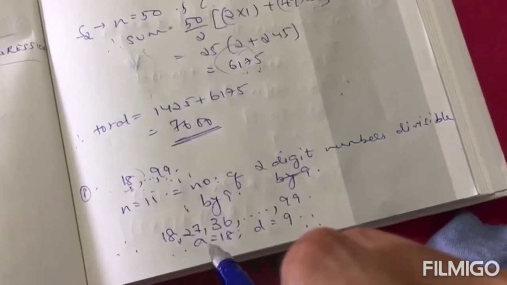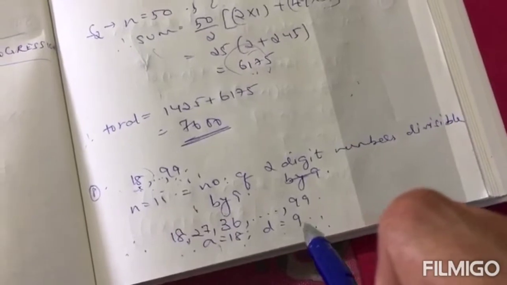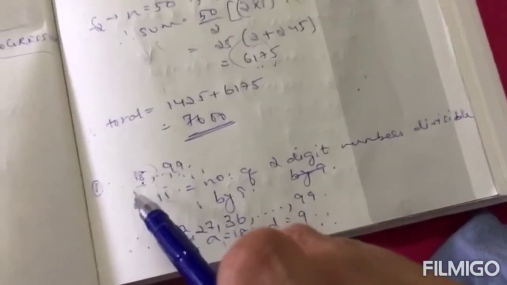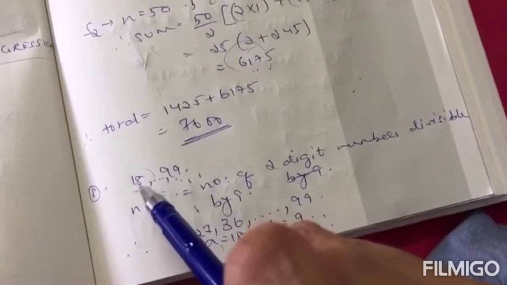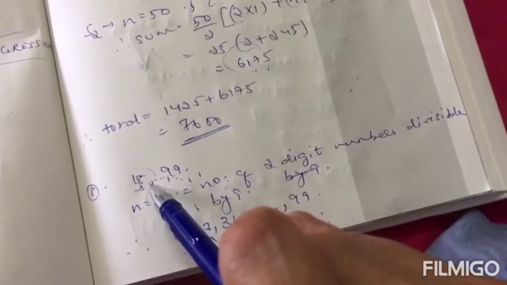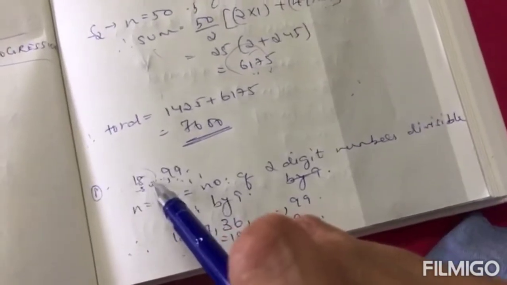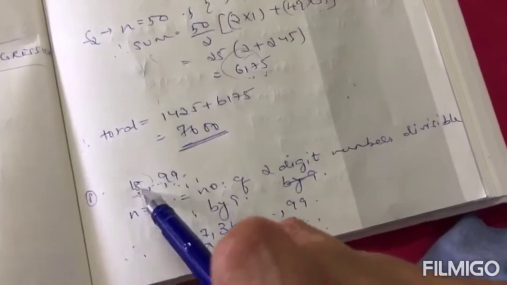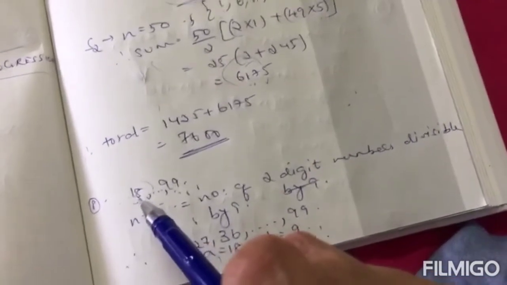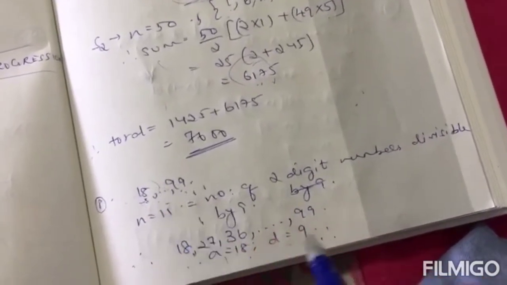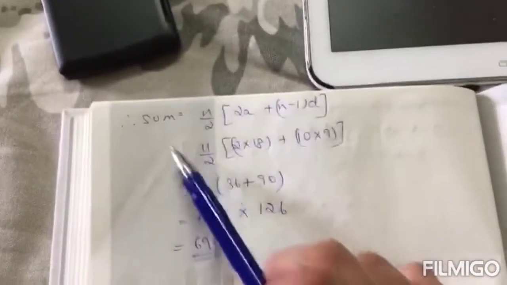So A1 is 18 and D is equal to 9. What is the difference between, say for example, 18 and the next 2-digit number divisible by 9? It is 27, right? What is the difference between 27 and 18? It is 9. So each of the terms has a difference of 9. Now simply use this formula and find the total to be 690.